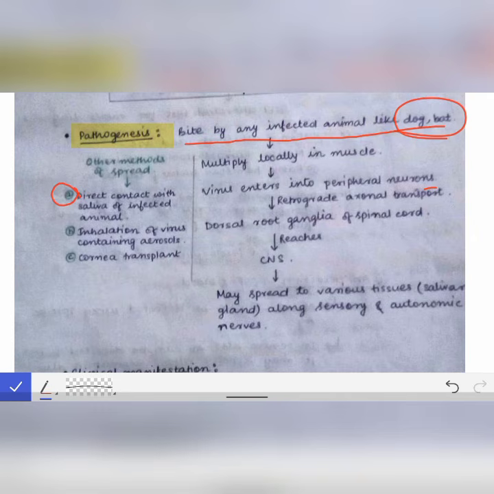Other than that, it may also spread by the inhalational route, by inhalation of aerosols. It can also spread by corneal transplant. So these are certain methods by which the rabies virus may get transmitted. Now coming to the basic pathogenesis of the rabies virus: when an animal infected with the rabies virus bites a human being, the viruses simply get inoculated at the site of the bite with the saliva of the animal.